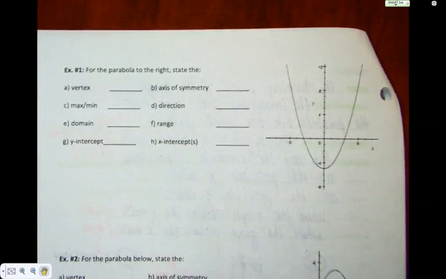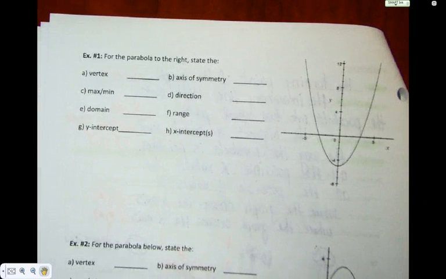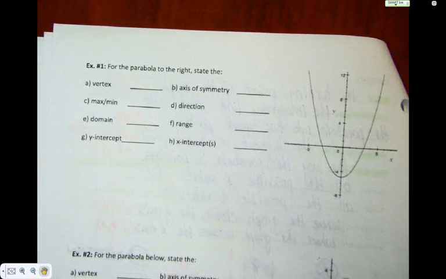So all we're going to do today is look at a graph of a parabola and state all this information. What's the vertex? What's the axis of symmetry? What's the max min? What's the direction? What's the domain? What's the range? What's the y-intercept? What's the x-intercept?